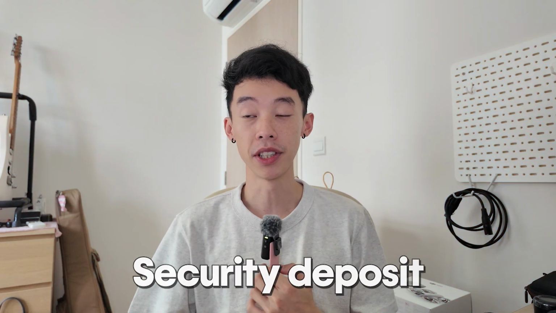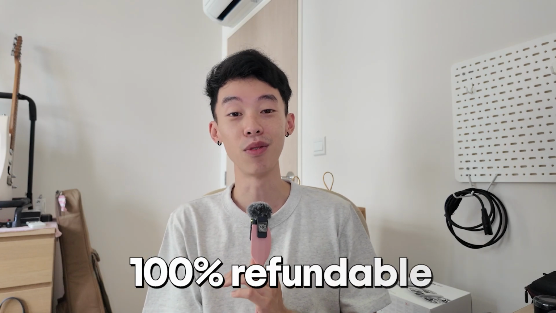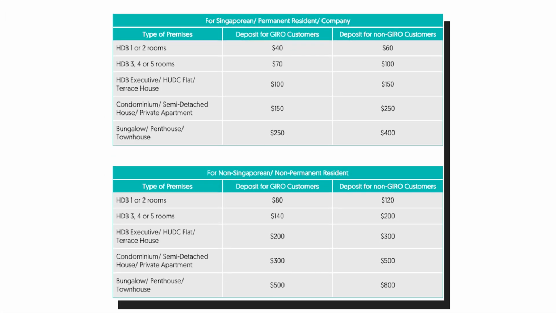Next, security deposit. All of us who sign up for an SP Power account will need to pay a security deposit, which is very low. It will be charged in your first bill and is 100% refundable. These are the rates right here. You can check them out on SP Power's site as well.